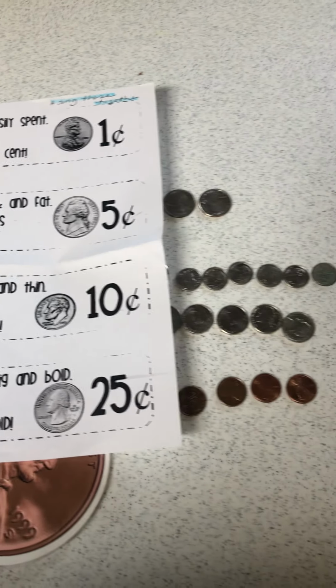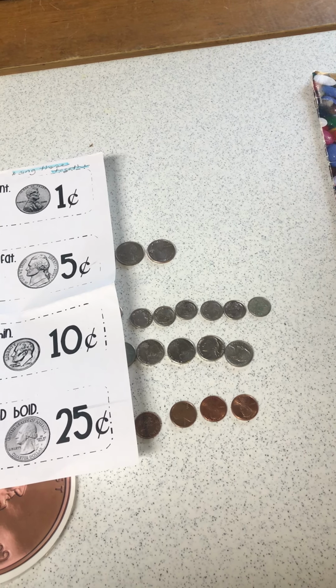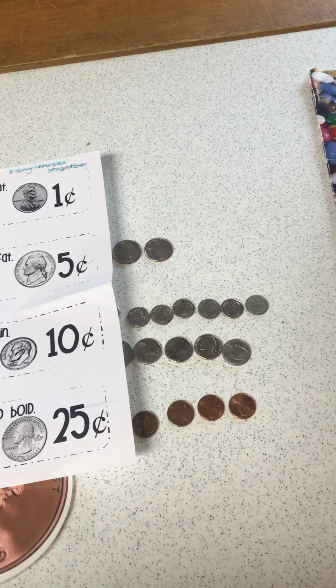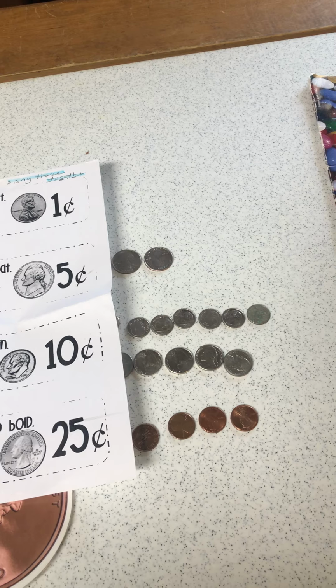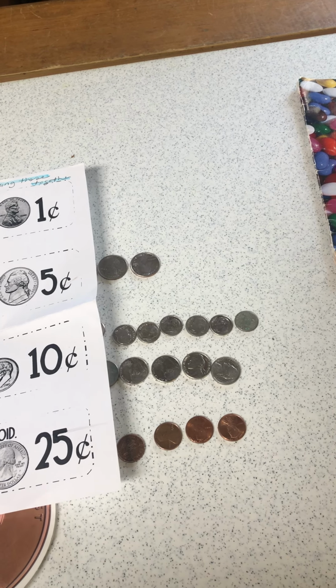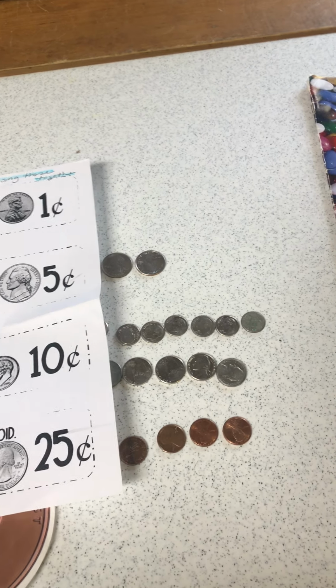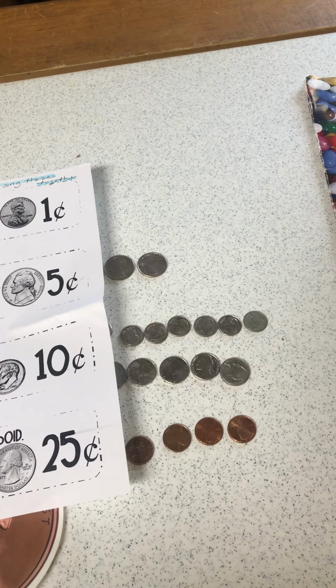So if you'll take some time this week and practice saying those poems and sorting coins, on our next video, I'm going to teach you a really fun game called Collect 25 Cents that you can play with your family. And I think you're really going to enjoy it.